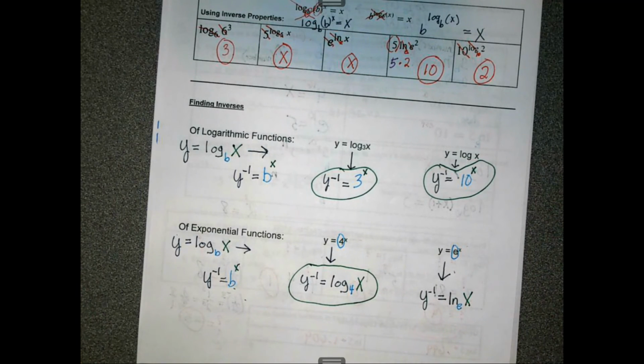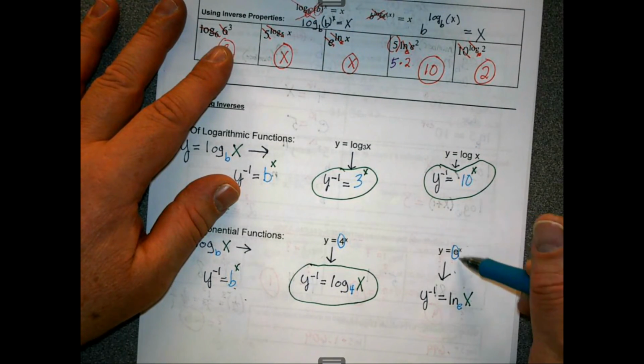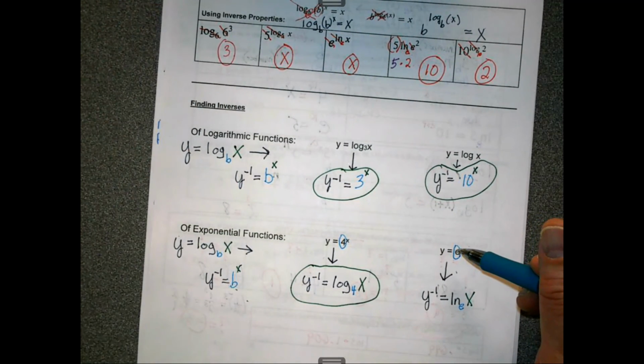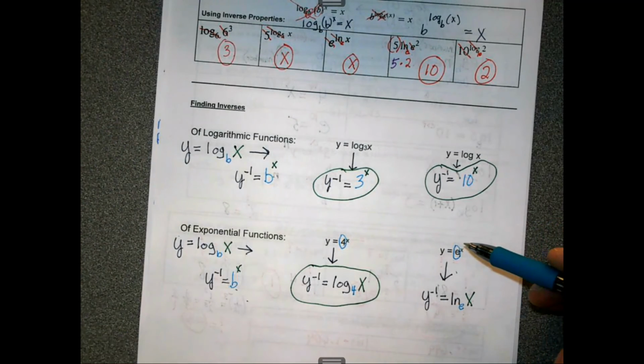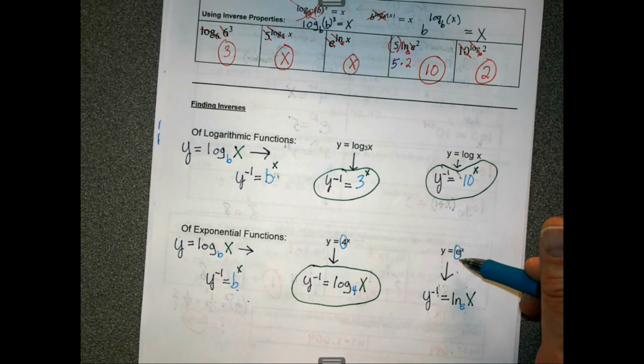It's like pi, kind of. It's 2 point something, 2.7 something. To undo the base e, we use the natural log.